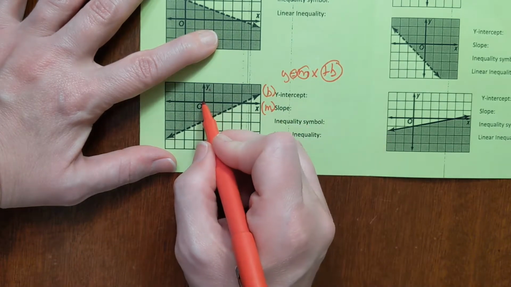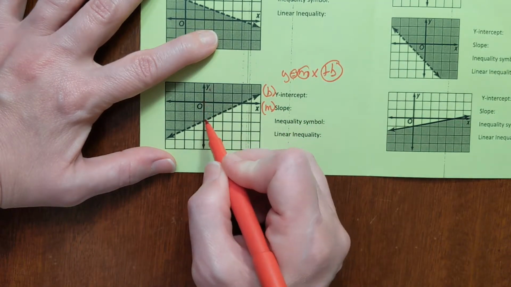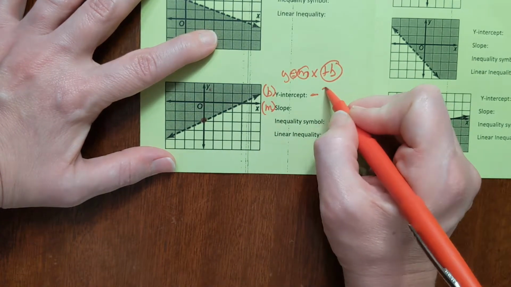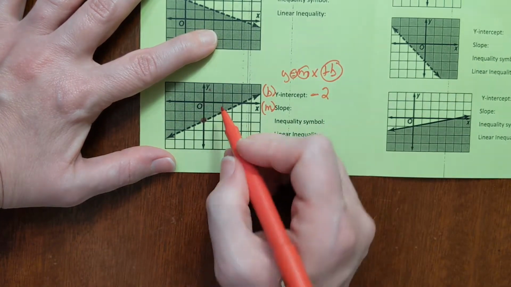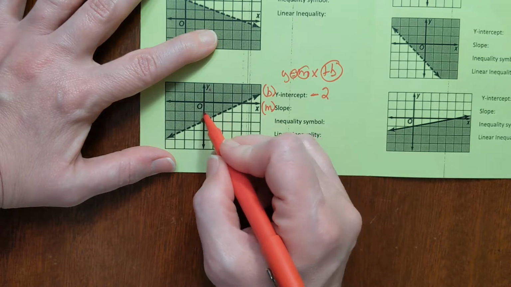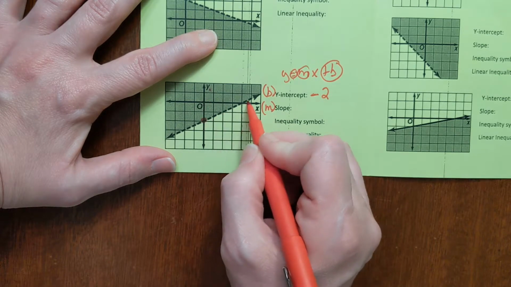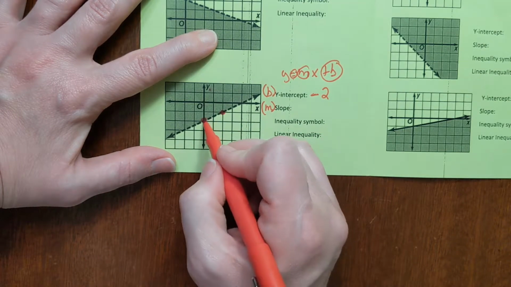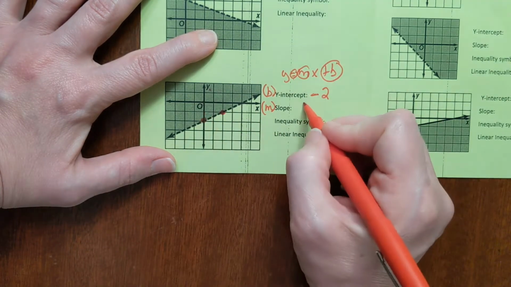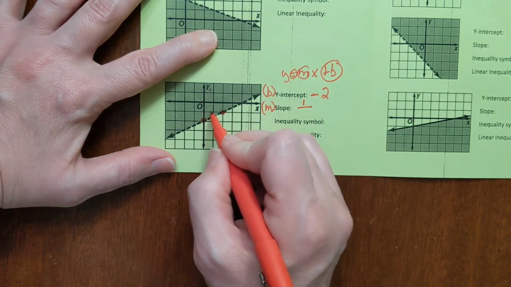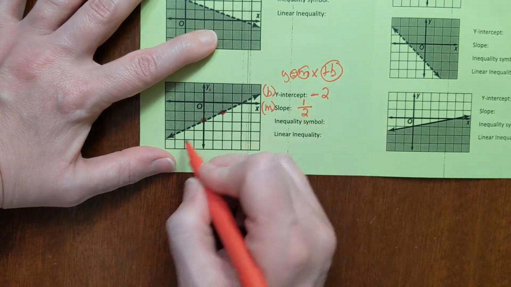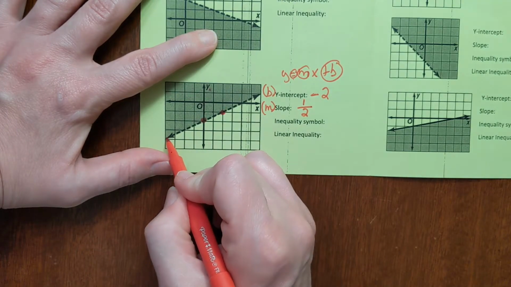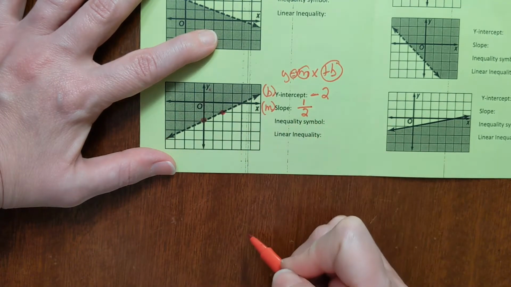Okay, so at the origin, I have to go down 1, 2. And so my y-intercept must be negative 2. My slope, well, I need to find that second good point on the line, and I see one right here. That looks like a really good point. So let's rise 1. And we have to run 1, 2. And then I look at my line, is it positive or negative slope? It's definitely increasing from left to right, so that's positive slope.